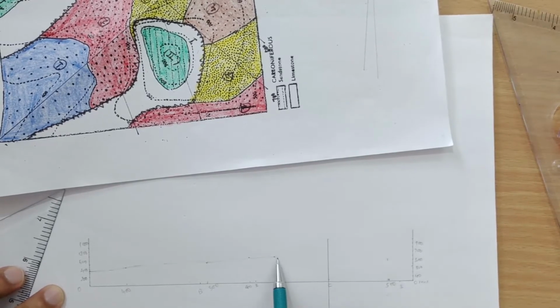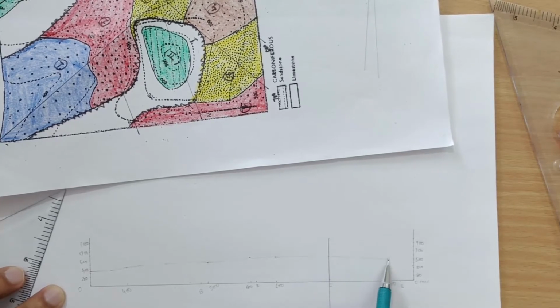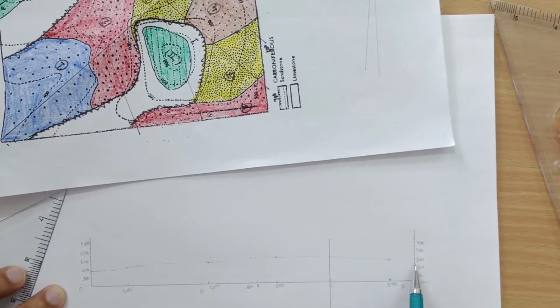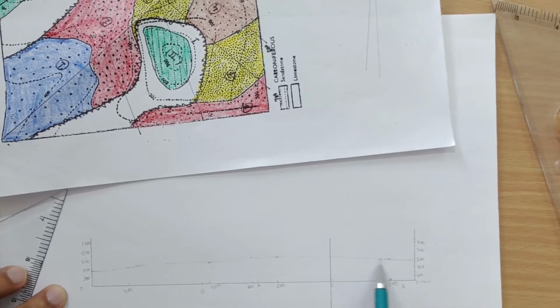And this is 600, this is 500, so this will go like this. And then between 500 and 400, this will join somewhere like this. So this is our profile.